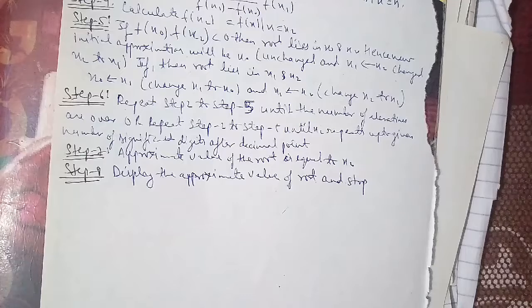You have to know about it. That's the reason I have written each and every step here. You can just go ahead and copy it down. Now we'll go ahead to the next one, to write a computer algorithm for the Newton-Raphson method.